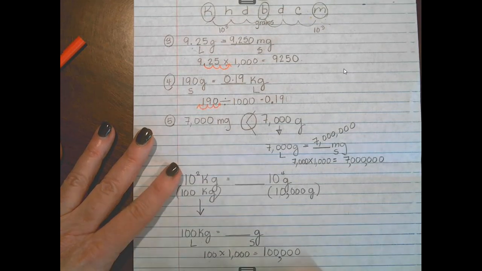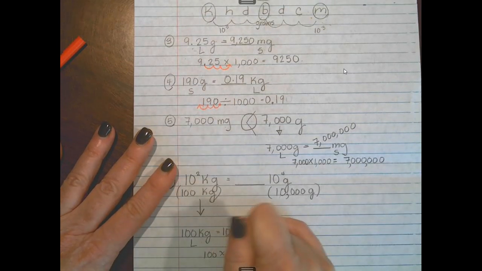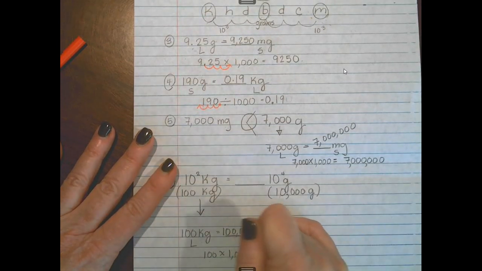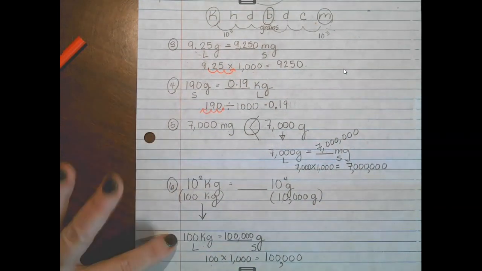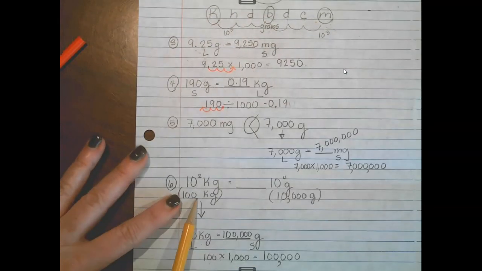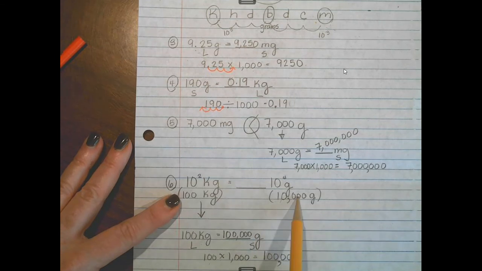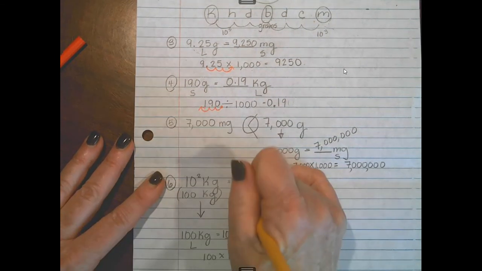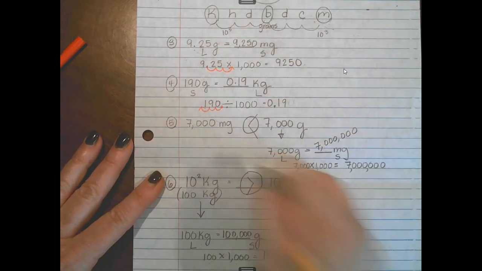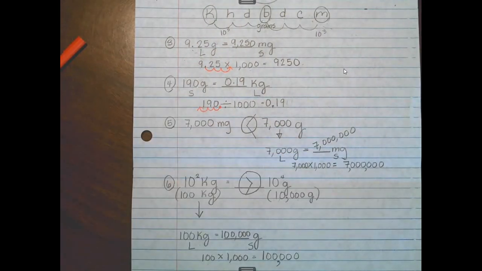So I get 100 kilograms is equivalent to 100,000 grams. So I have 100,000 grams over here, and I'm comparing it to 10,000 grams. Whoops, I meant to draw a comparison. So it is greater, right?